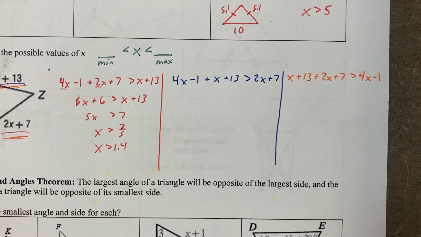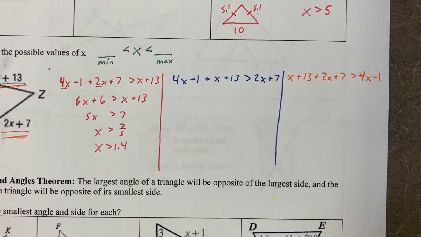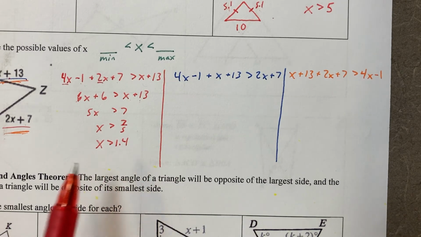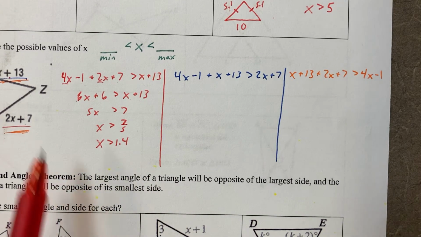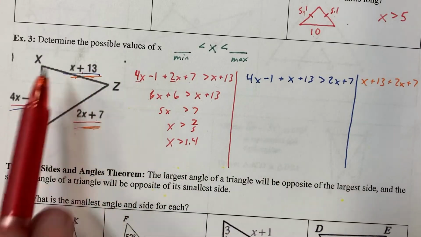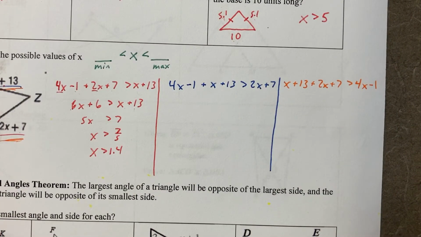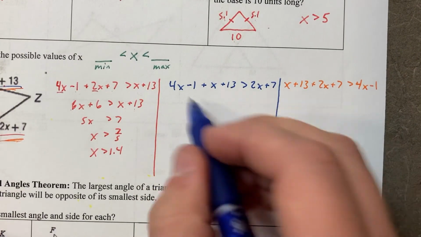See, 1.4 was the boundary. We tried 1 and it didn't work. We tried 2, it worked. The boundary was 1.4. As long as we're bigger than 1.4, it would work. So if I plugged in 1.5, it would work. All right, next. Let's do this one.